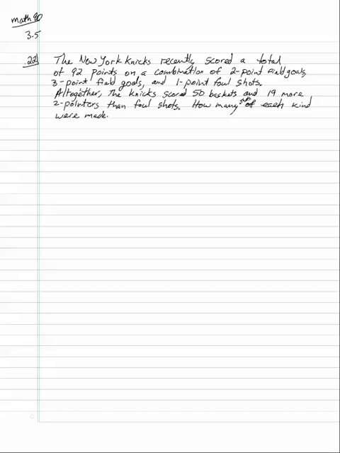Okay, so number 22, the New York Knicks recently scored a total of 92 points on a combination of 2-point field goals, 3-point field goals, and 1-point foul shots. Altogether, the Knicks scored 50 baskets and 19 more 2-pointers than foul shots. How many of each kind were made?